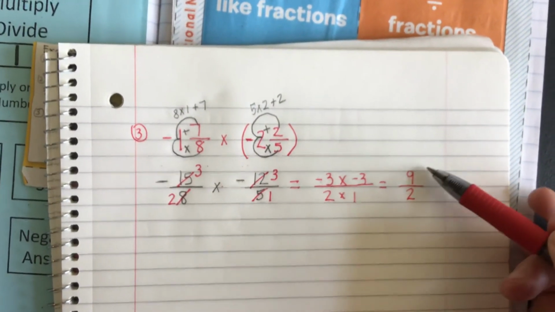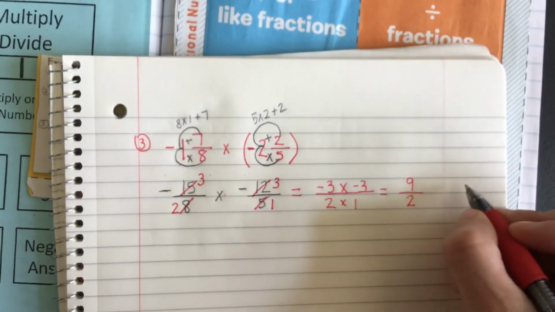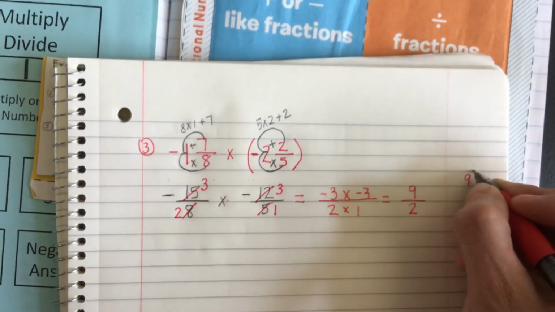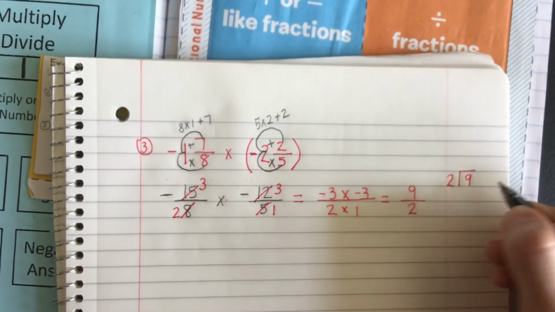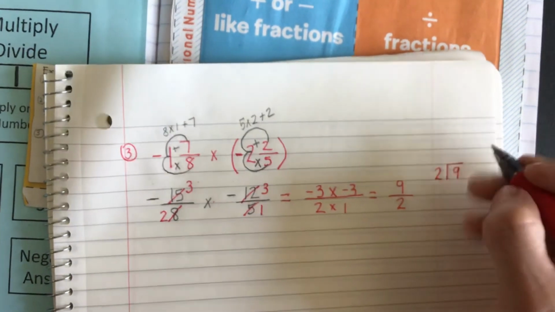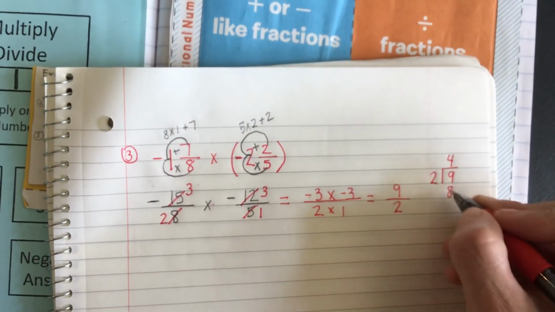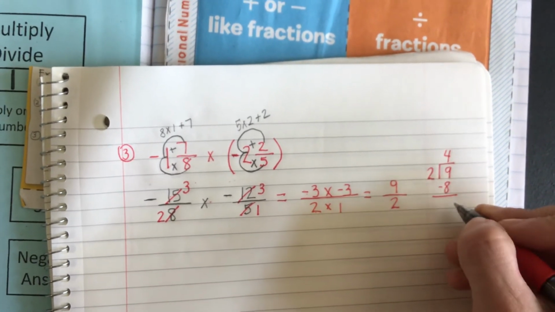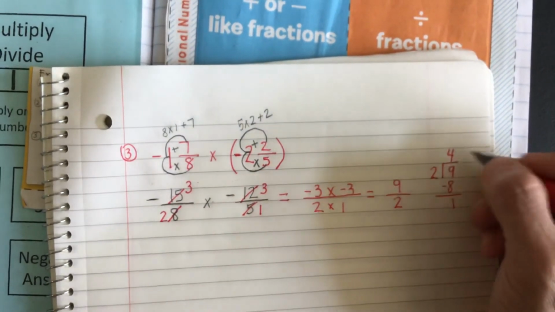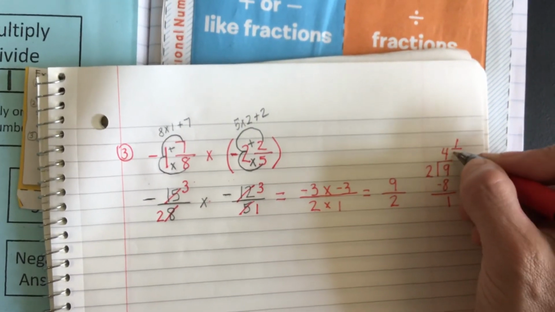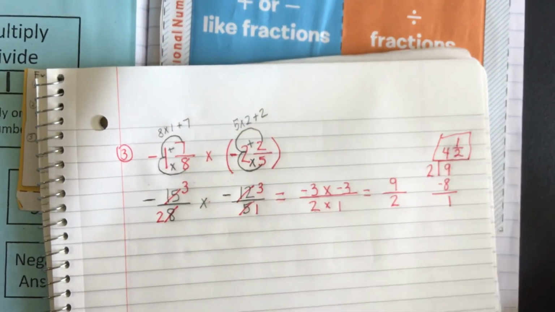Step 5 says to simplify. Again, we don't want an improper fraction, so we're going to divide it out. Top dog in the house. So 9 goes in the house, 2 on the outside. 2 goes into 9 4 times. 4 times 2 is 8. 9 minus 8 is 1. 1 is our remainder. That becomes our numerator over 2. And that is our answer.